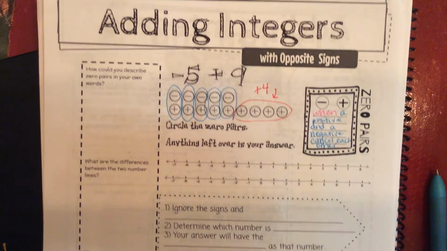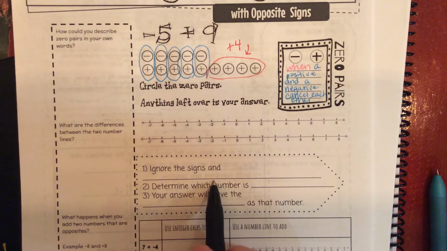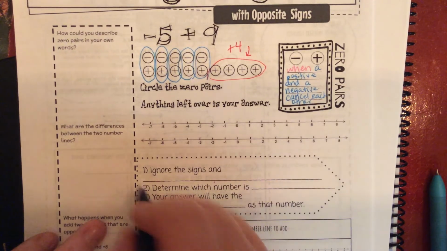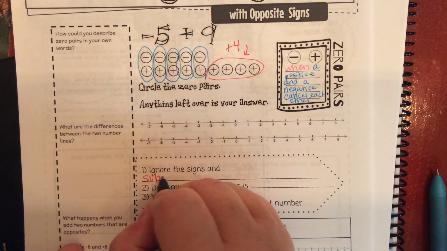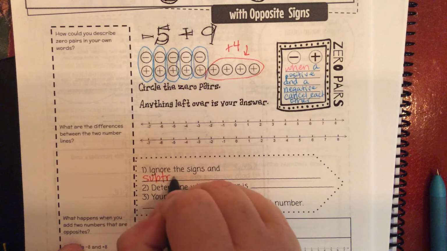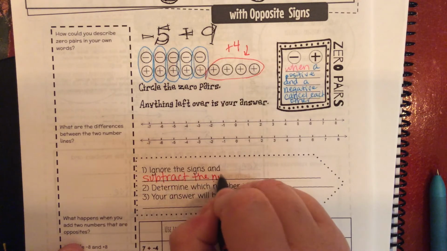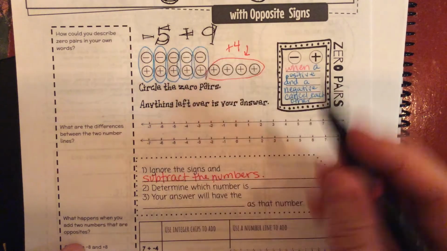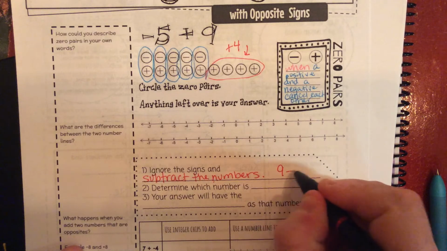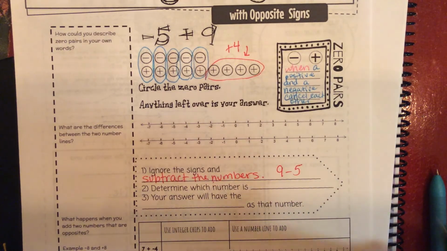Okay, so what we did here, we said we could ignore the signs and just subtract the numbers. Some say we subtract the absolute values, which just means without the sign. We're going to ignore them and subtract. So in this example I would just say 9 minus 5. There's no positive, no negative. We're just looking at 9 minus 5.